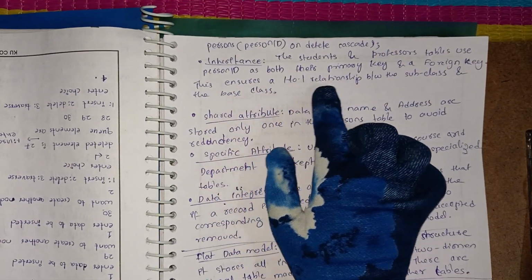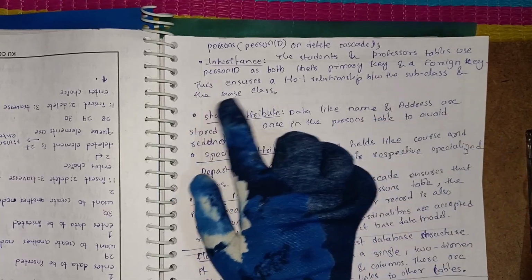This ensures a one-to-one relationship between the subclass and the base class.